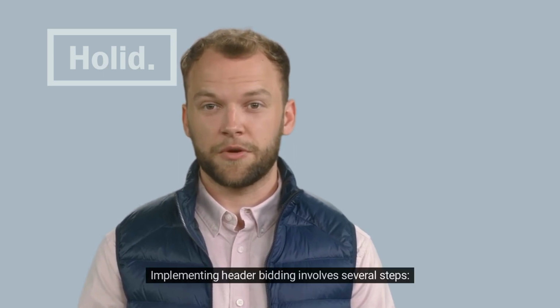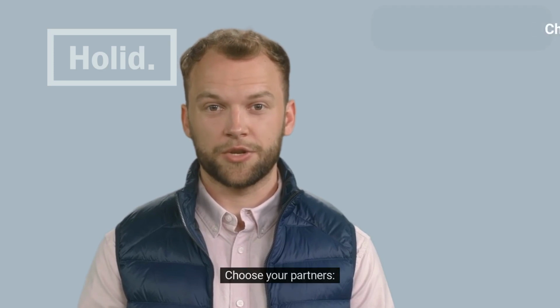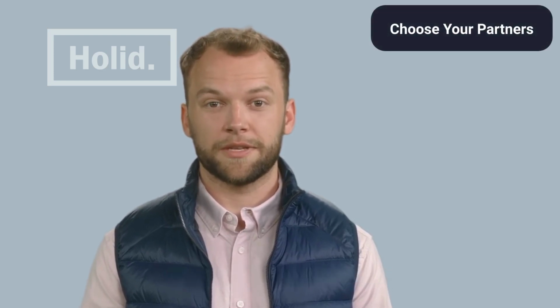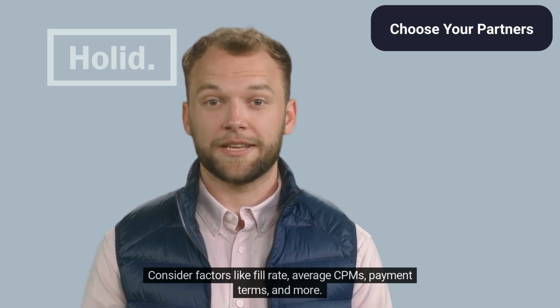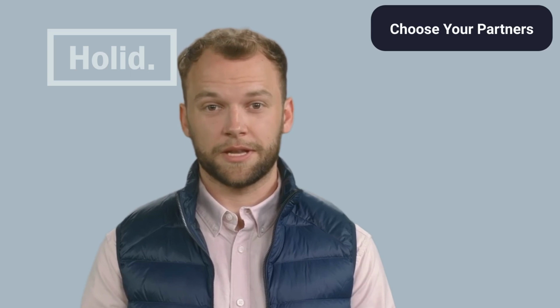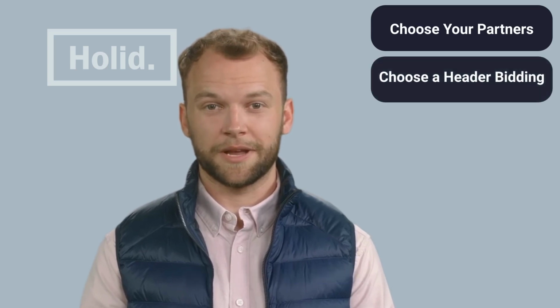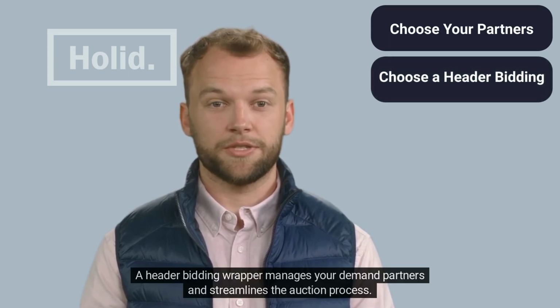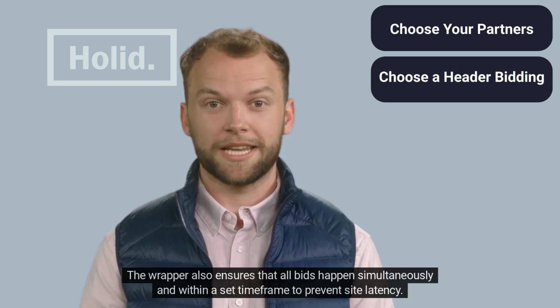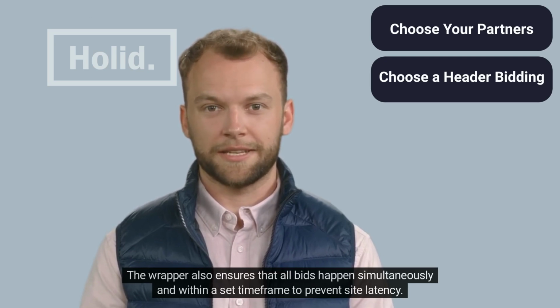Implementing header bidding involves several steps. Choose your partners. Evaluate and select your demand partners. Consider factors like fill rate, average CPM, payment terms, and more. Choose a header bidding wrapper. A header bidding wrapper manages your demand partners and streamlines the auction process. The wrapper also ensures that all bids happen simultaneously and within a set timeframe to prevent site latency.